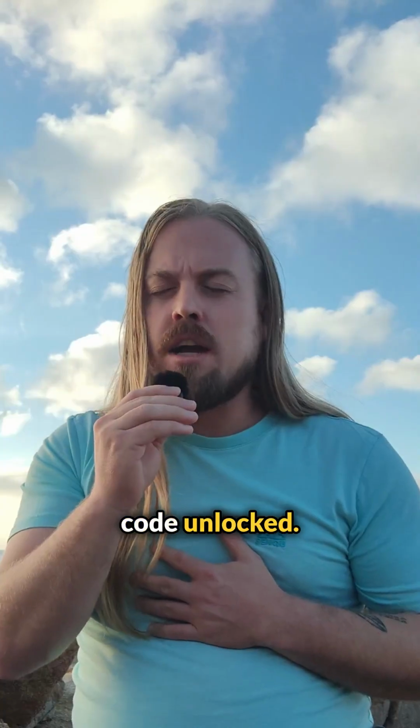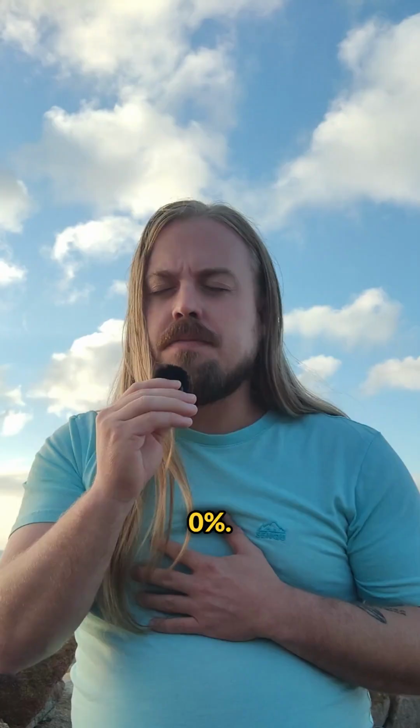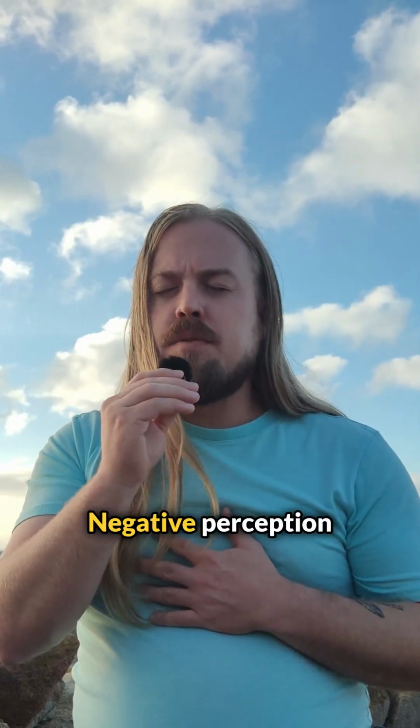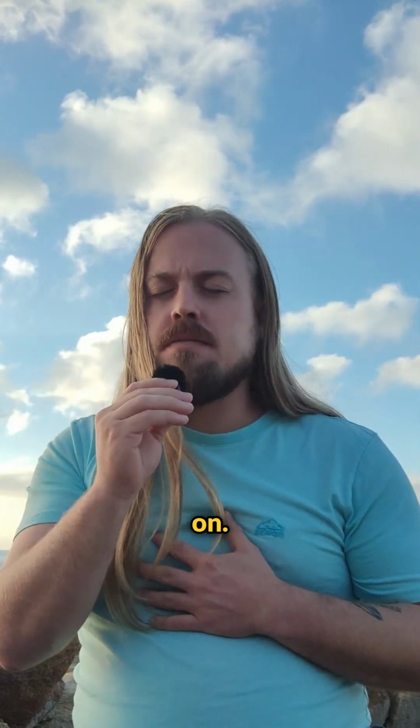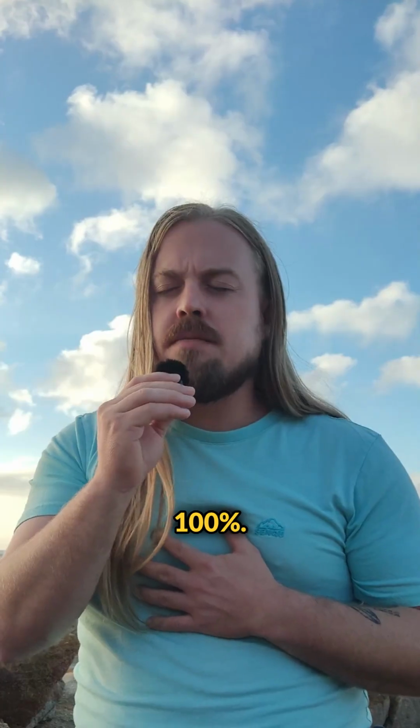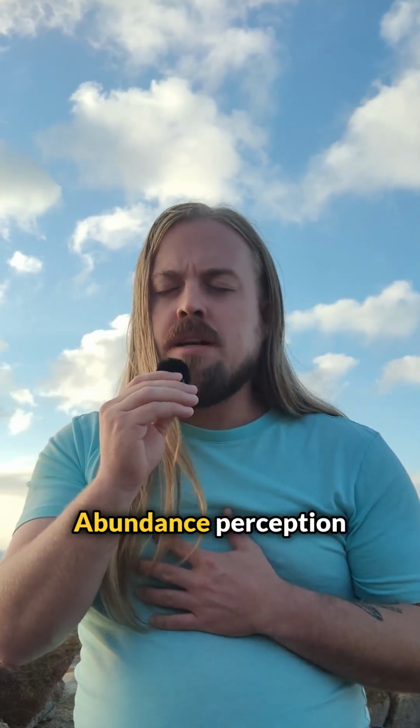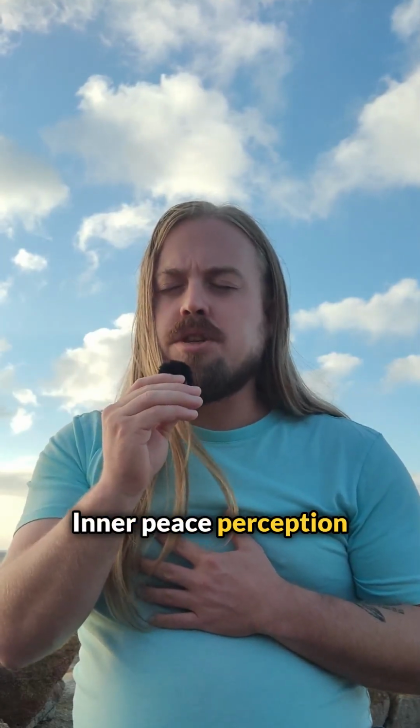Consciousness source code unlocked. Old patterns, 0%. Reality perception, off. Negative perception, off. Neutral perception, on. Solar plexus power, 100%. Abundance perception, on. Inner peace perception, on. Inner joy perception, on.